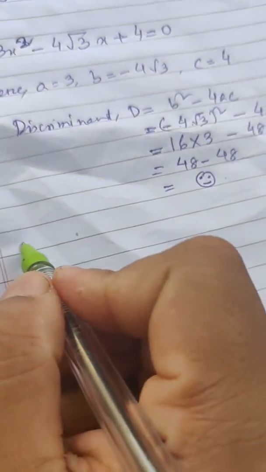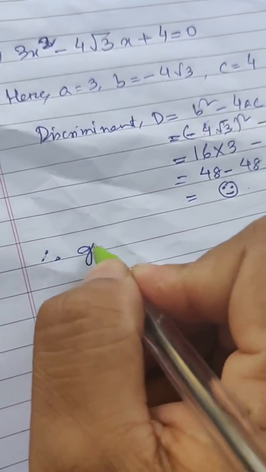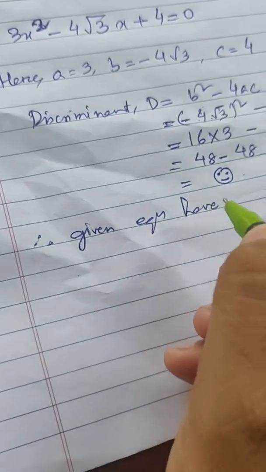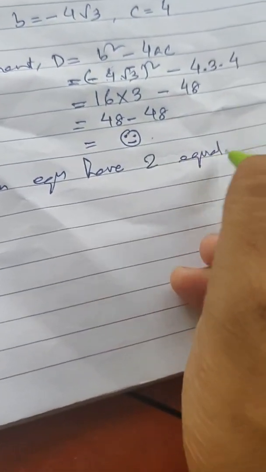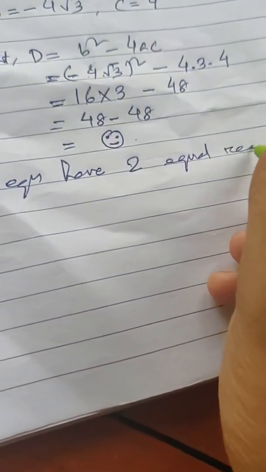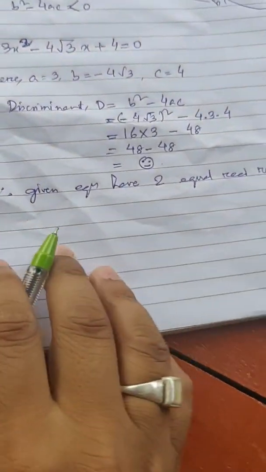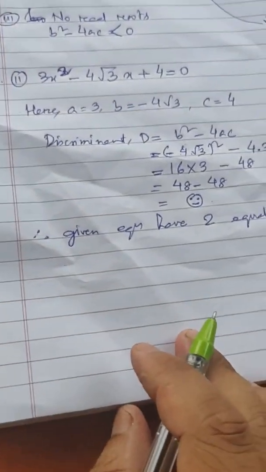Now what will you do? We can write, therefore, given equation has two equal real roots. Okay, but not yet finished. You have to find the exact roots.